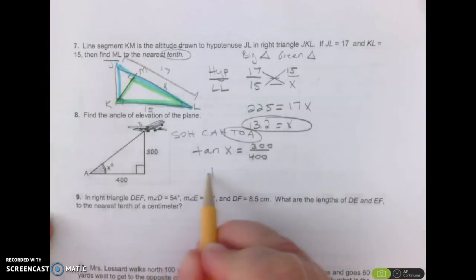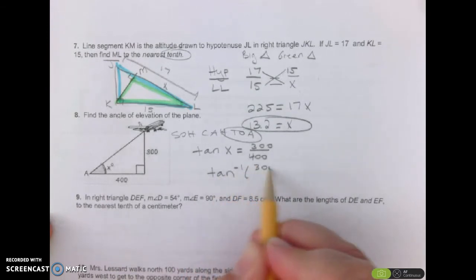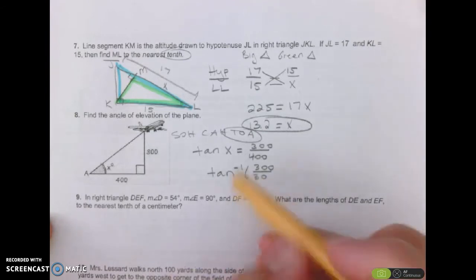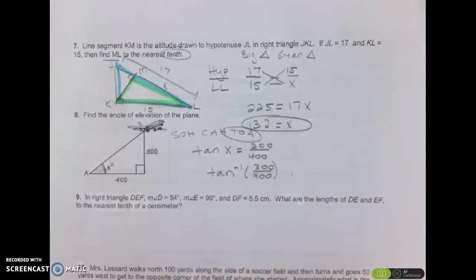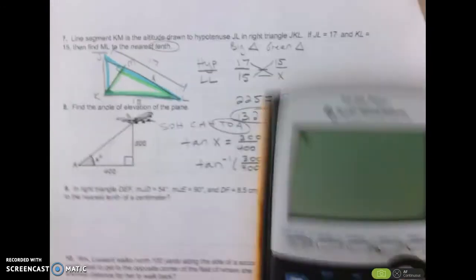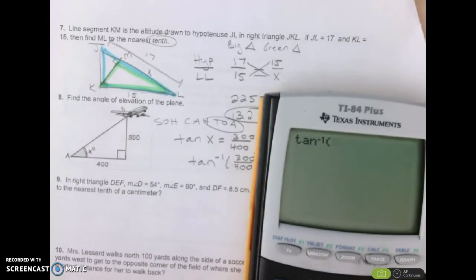Now I can solve with inverse tan of 300 over 400, which is 3/4. So if you wanted to reduce that down, that would be easier, or put it as 0.75, whatever is easier. But I'm going to just leave it like it is. So I hit second tan, inverse tangent, 300 divided by 400 is 38.9 degrees.